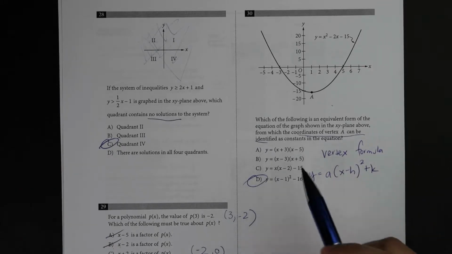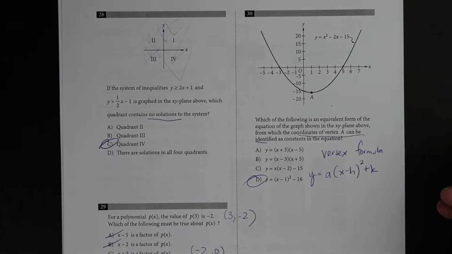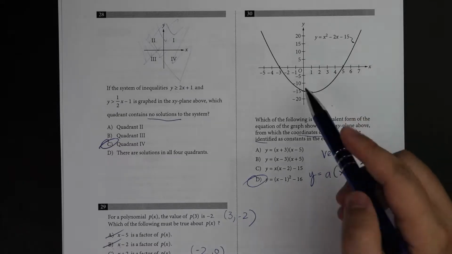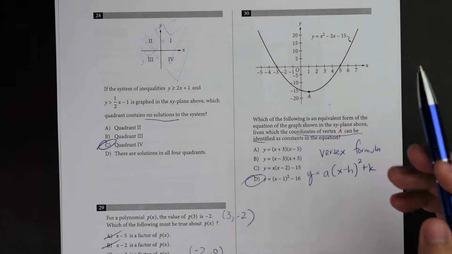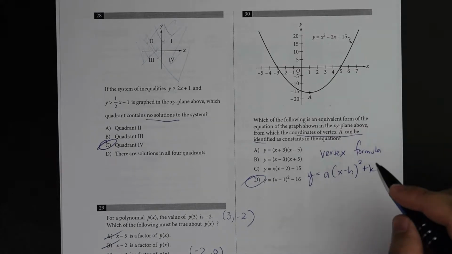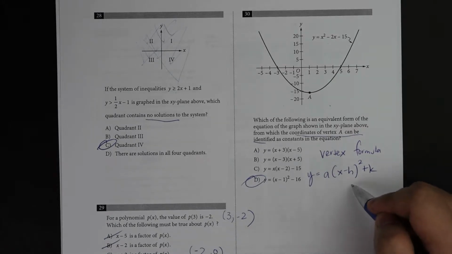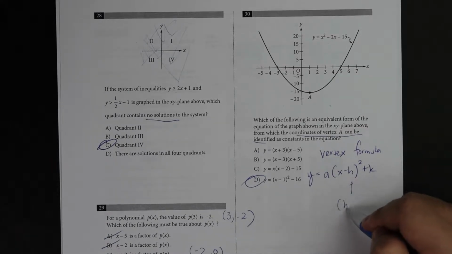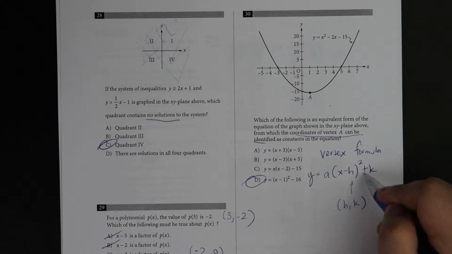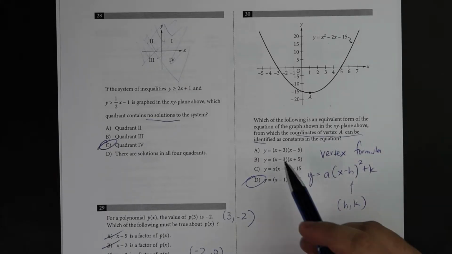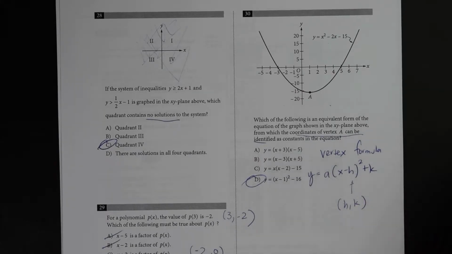So A and B automatically are ruled out because they're factored values. They might be actually correct connecting back to this, but that's not what the question is asking for, because the way you could find vertex based on this vertex formula is that it's going to represent h and k. h and k is your vertex values from this. So A and B do not make sense at all.